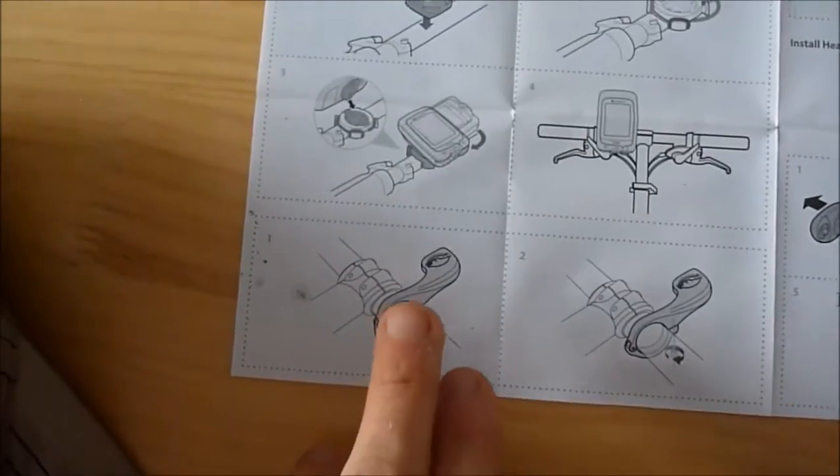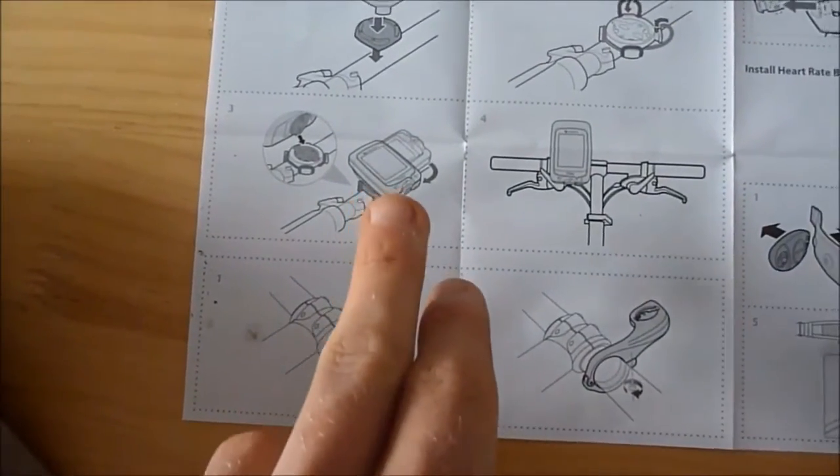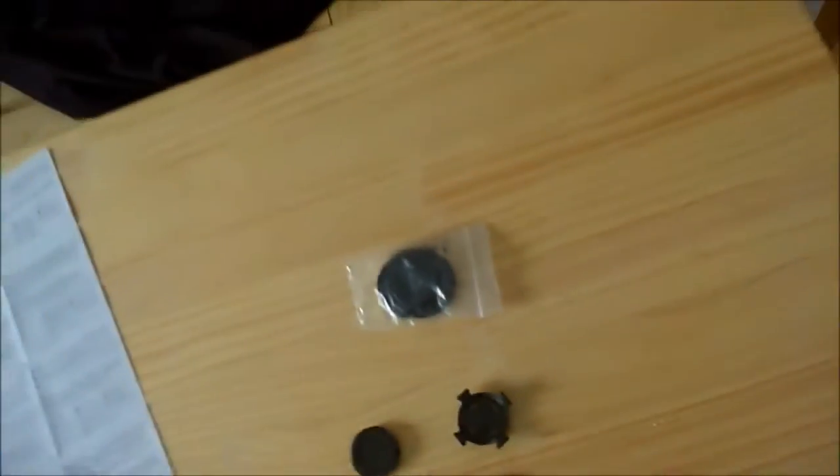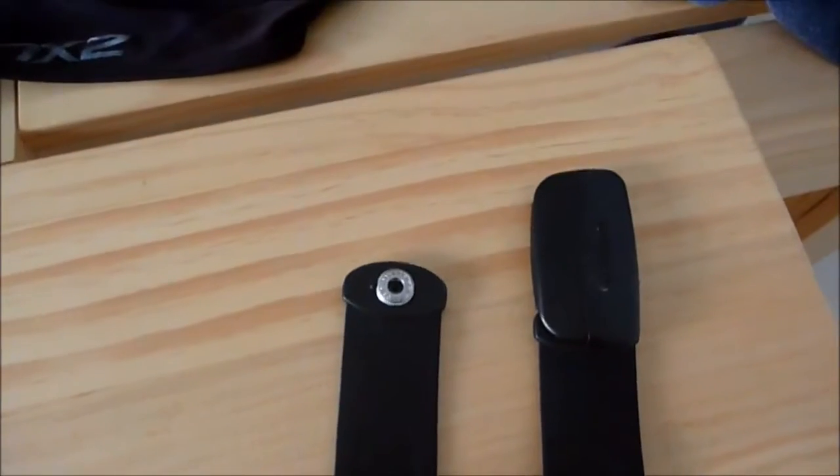You can use an out the front mount as well, but I just use the basic mount to the stem or the handlebars. And warranty, that kind of jazz. All the languages you could ever need, pretty much. But not Dothraki.